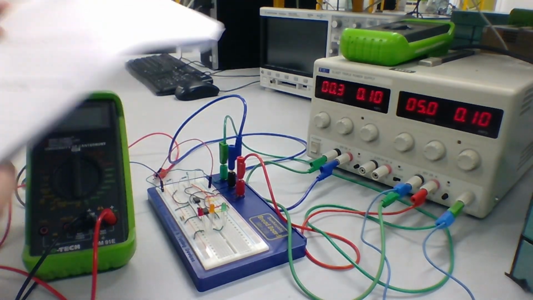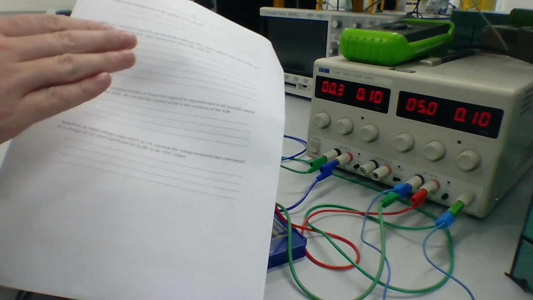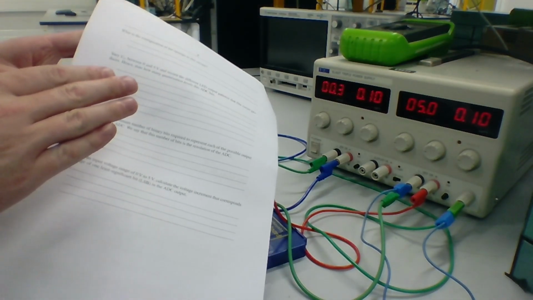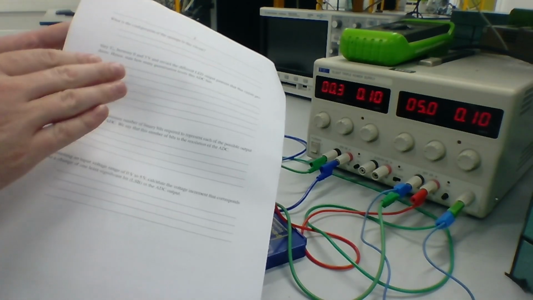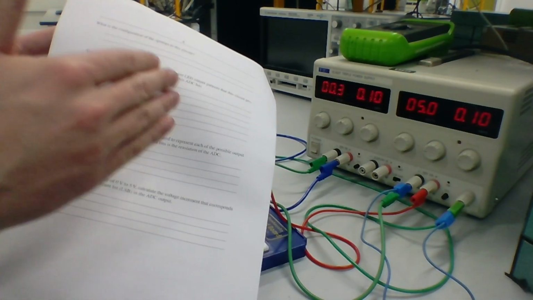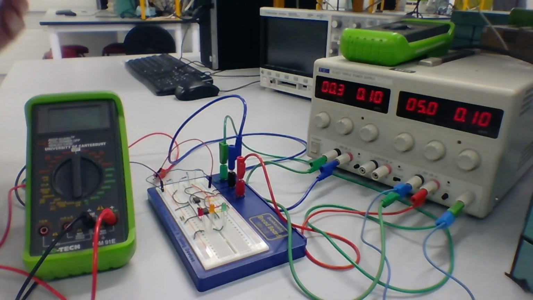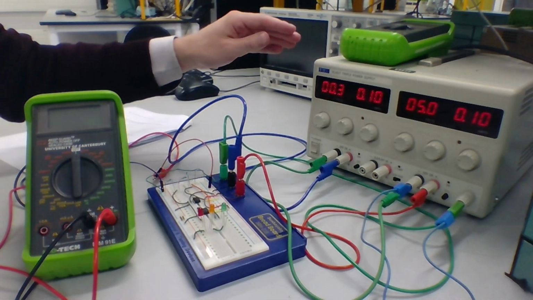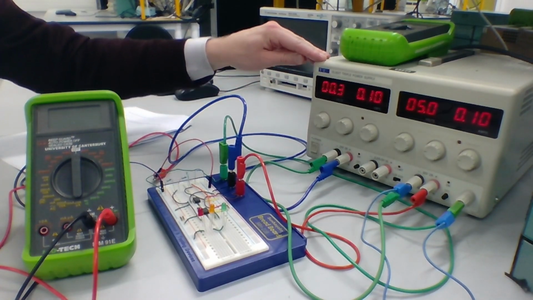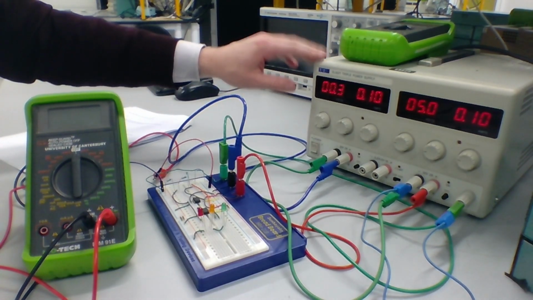The first thing here are some questions about the configuration of the op amps in the circuit, and then we're going to vary our input voltage between 0 and 5 volts and watch what the LEDs do as we change that voltage. So for example, you'll see here I have this left-hand power supply. I'm using that as my variable V in.